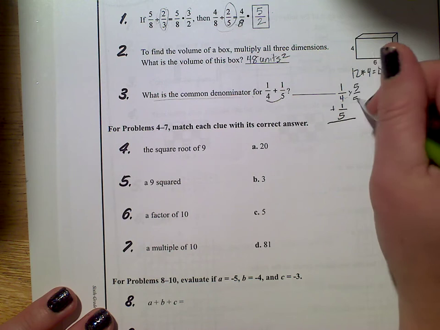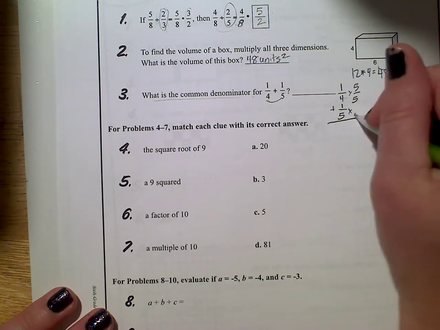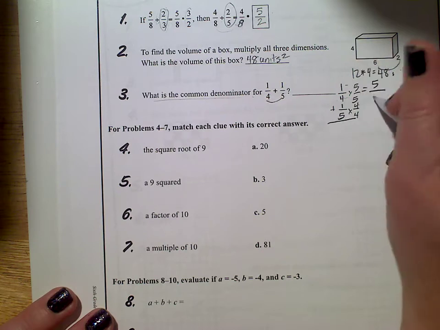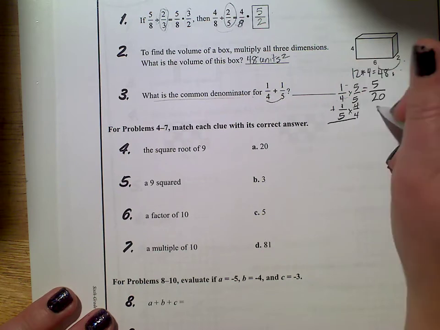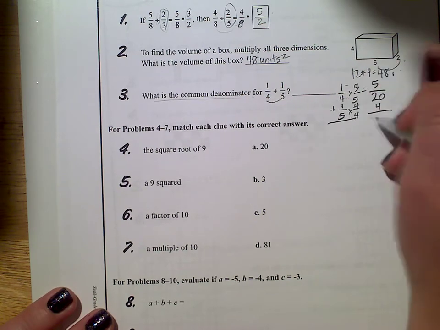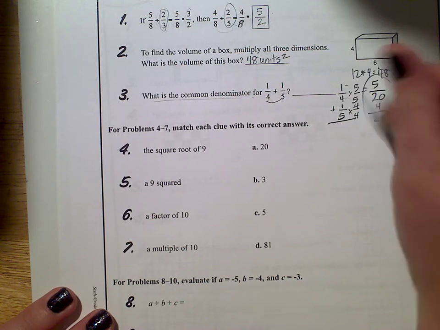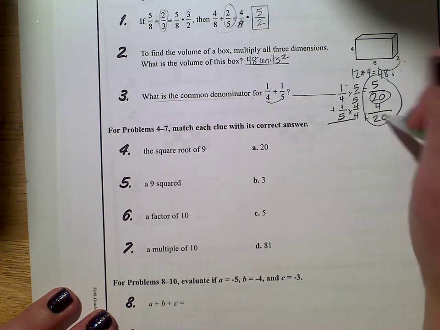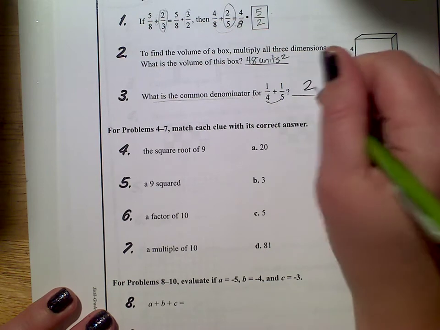And if you do it to the bottom to get to 20, which is what you're going to have to do, 5 times 4 to get to 20, you have to do the top. So 5 times 1 is 5. 5 times 4 is 20. 1 times 4 is 4. 5 times 4 is 20. So we have this, and then add it. What is the common denominator? 20.